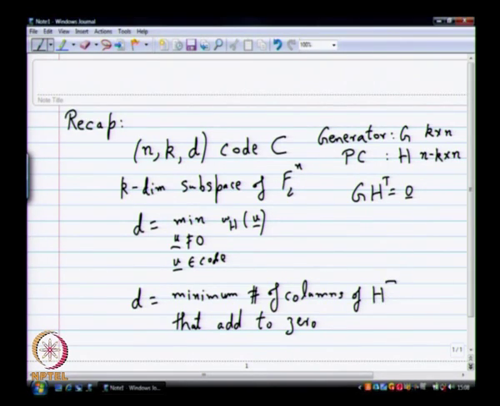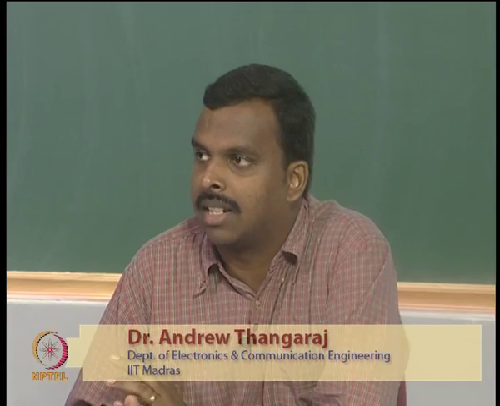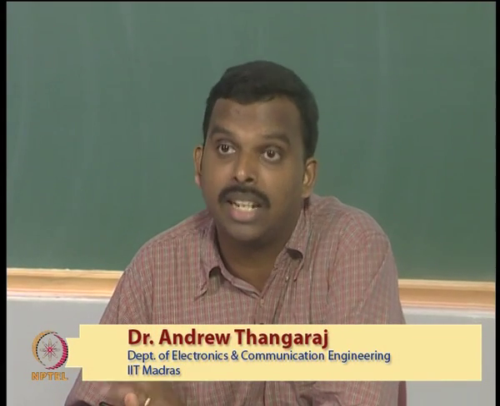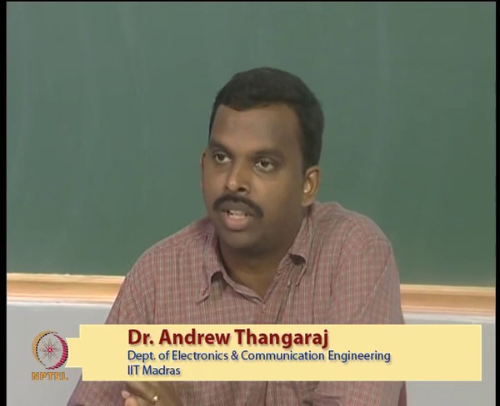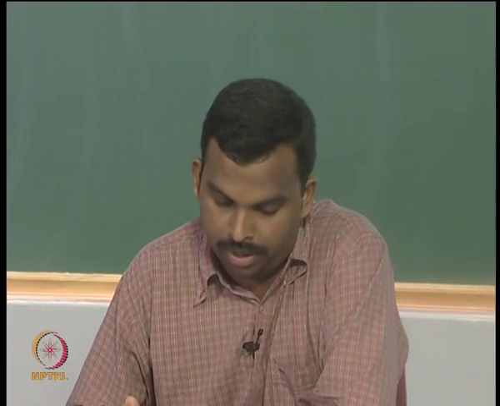Like I pointed out, this is hard to determine in general. So, usually the strategy is to design a parity check matrix H and then show that any d minus 1 or fewer columns are linearly independent. If you do that, then your minimum distance is at least d. That is the strategy that is used. If you want to show it is exactly equal to d, you also have to find a set of d columns which do definitely add up to 0.